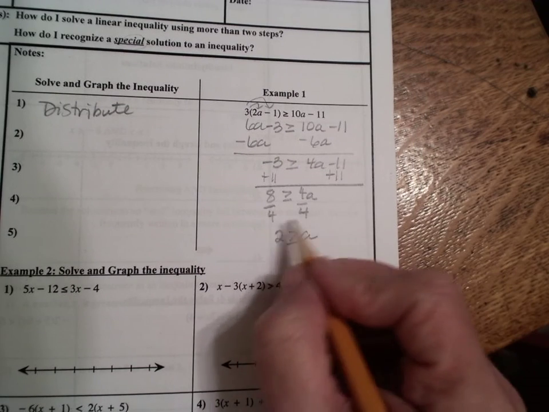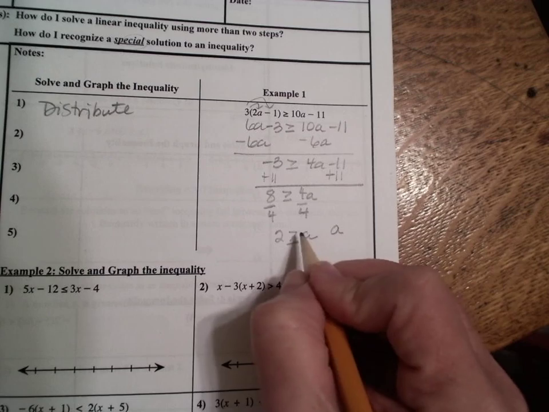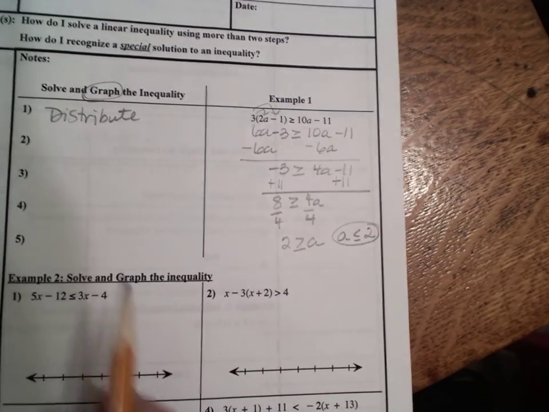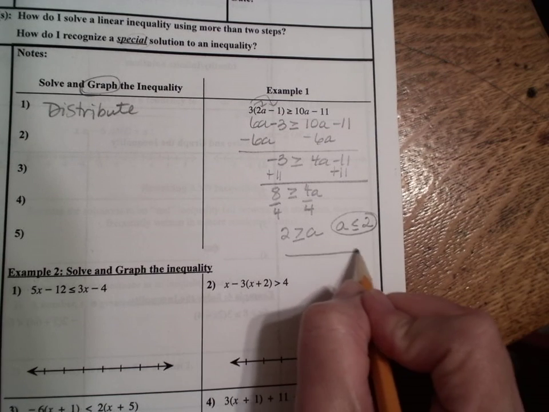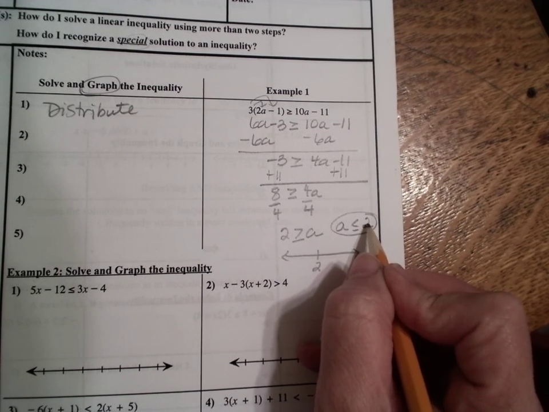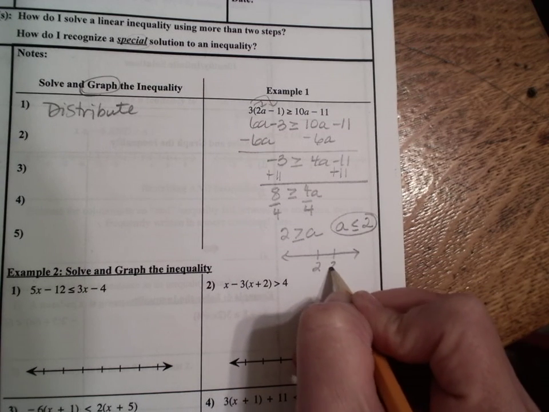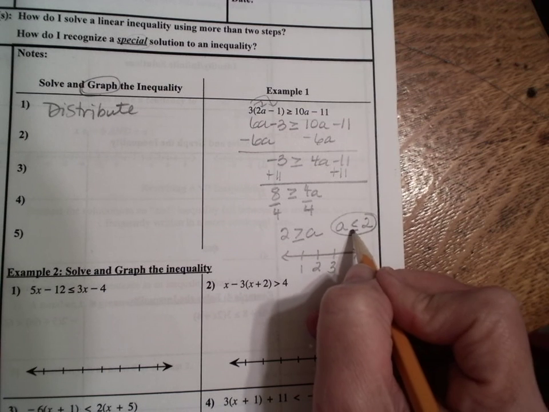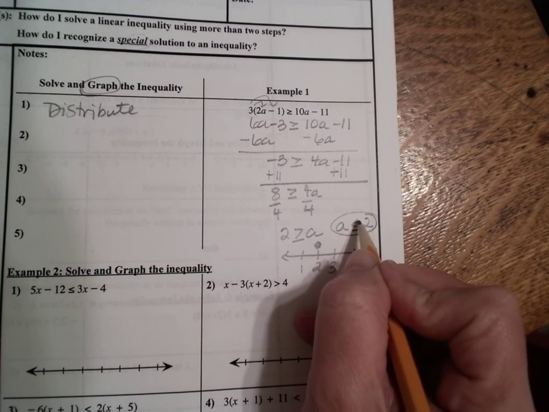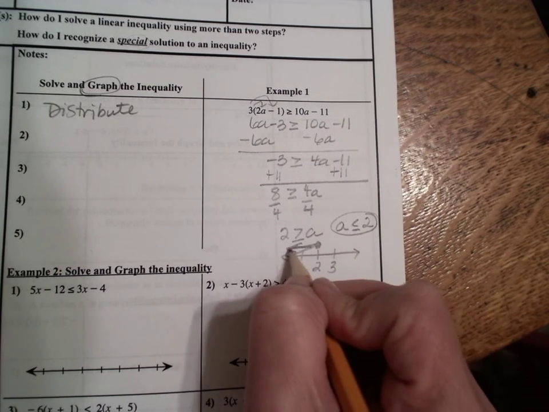I like to rearrange that so your variable is on the left. So I'm going to rewrite that as a is less than or equal to 2. It does say to solve and graph. So remember graphing. If you have to handwrite your graph, you just put the end number that you have here, 2, and then 3 and 1. Now, this is a less than or equal to, so it's a closed circle. Then again, it's all the numbers less than 2.